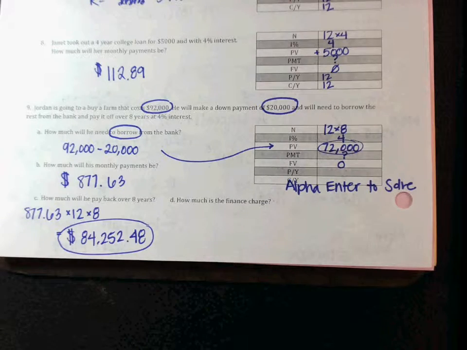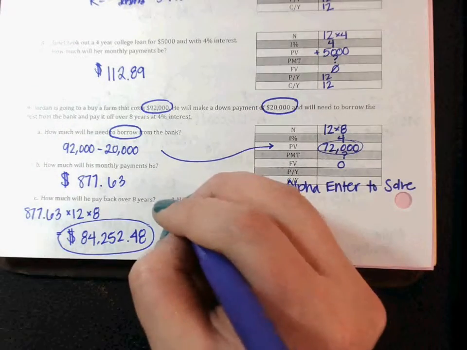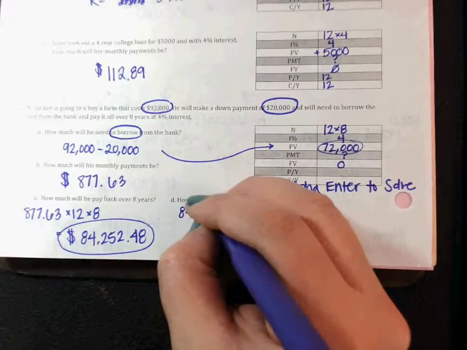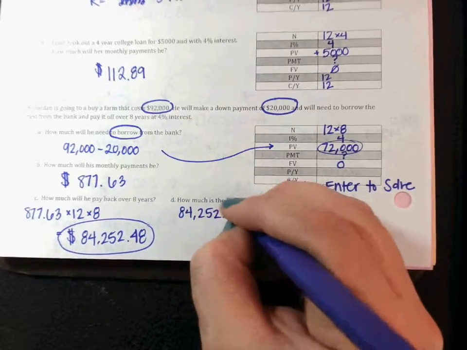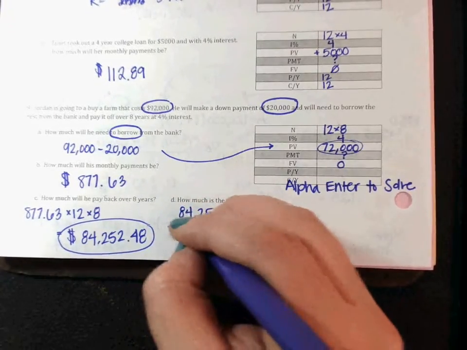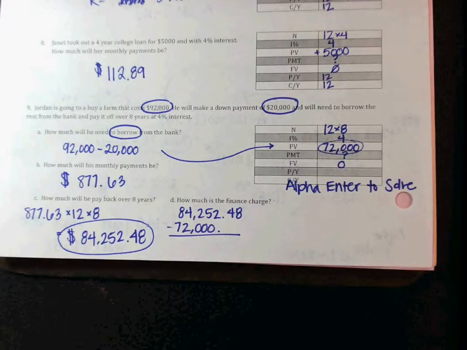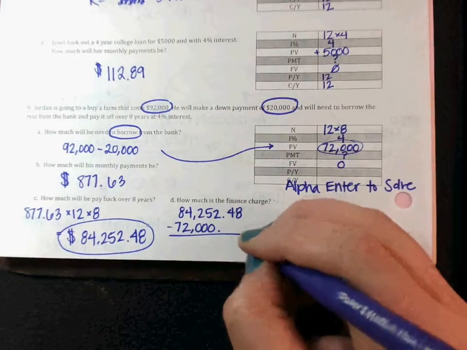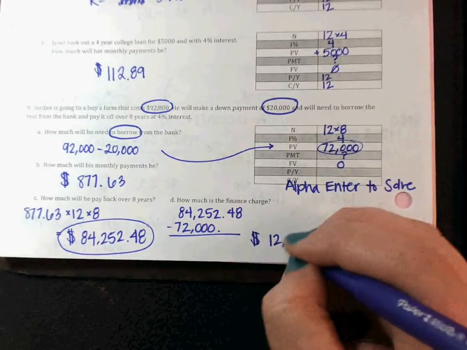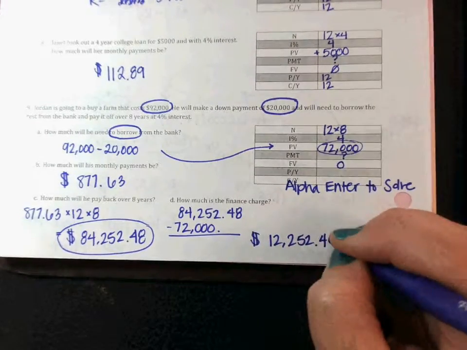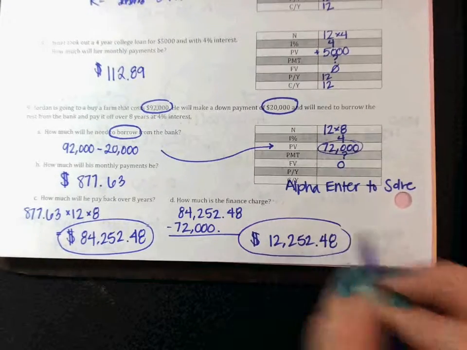That's what his finance charge is. So I'm going to put 84,252.48 minus the 72,000 he actually borrowed. And that'll tell me what his finance charge is. And he overpaid how much? 12,252. Yep. And 48 cents. Okay, makes sense?